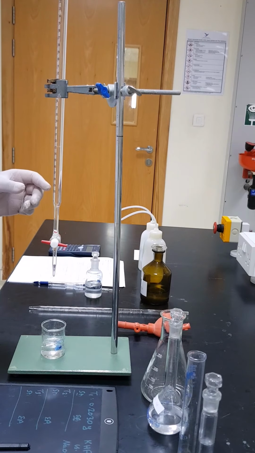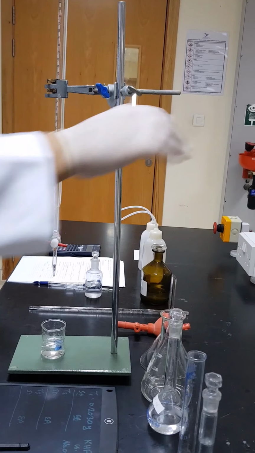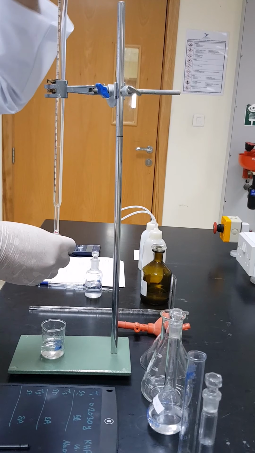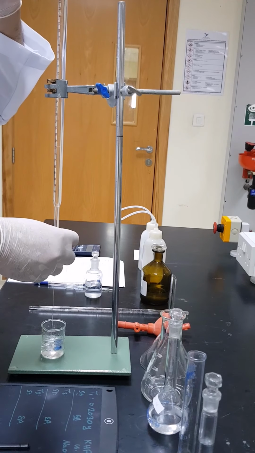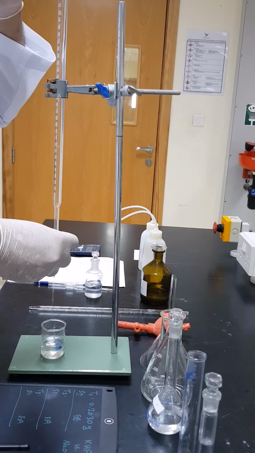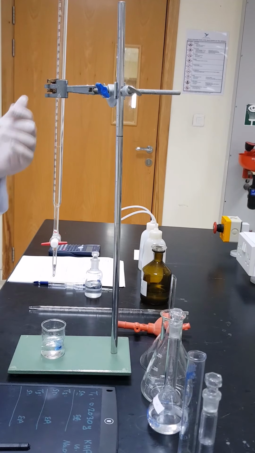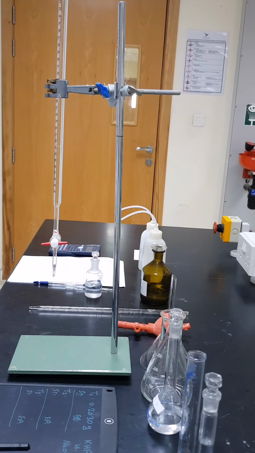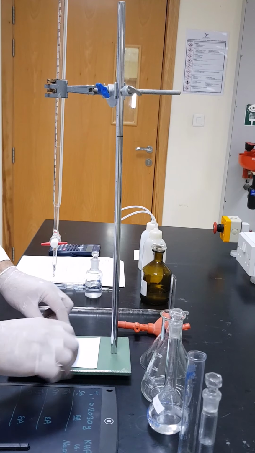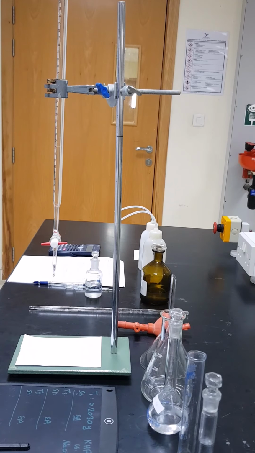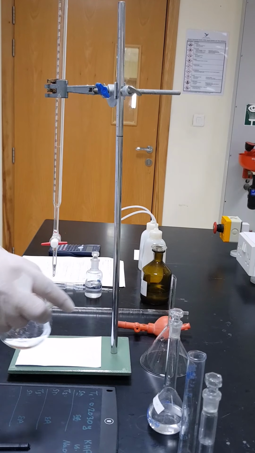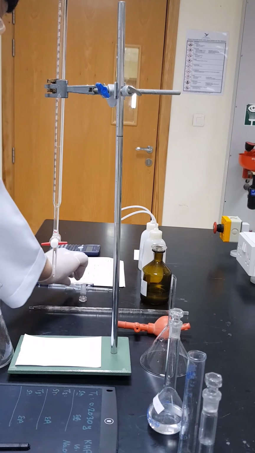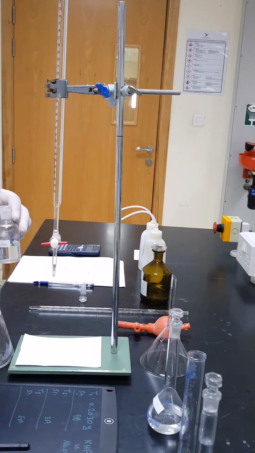Now I'm going to remove the funnel and I'm going to adjust the meniscus, but I have to keep my eyes on the same level as the zero. Yeah, now the lower meniscus of the solution is on the same level as the zero, so now we are ready to start titration. Before proceeding, we have to put a piece of white paper here so we can notice any color change clearly. Now we will take our potassium hydrogen phthalate solution and we will add to that 5 drops of phenolphthalein indicator.